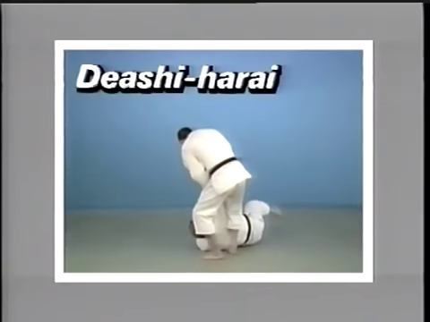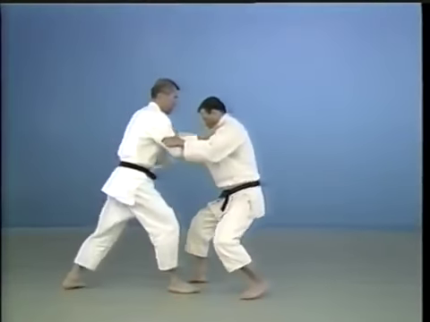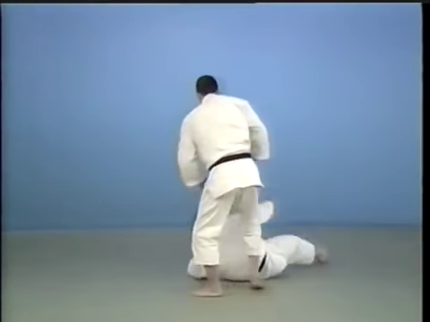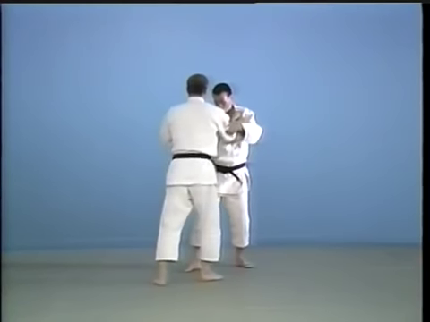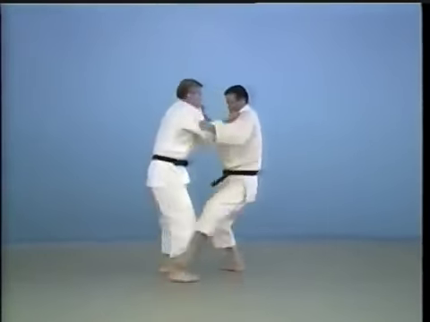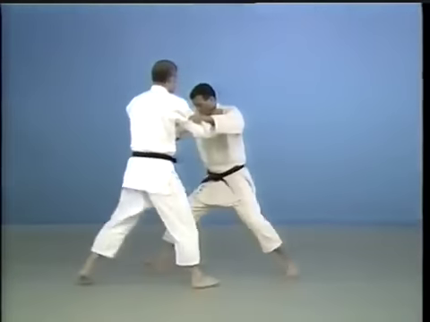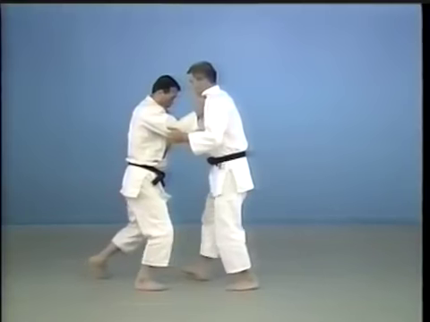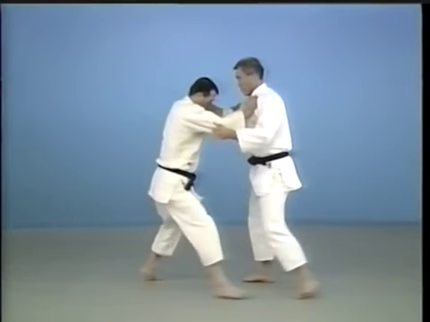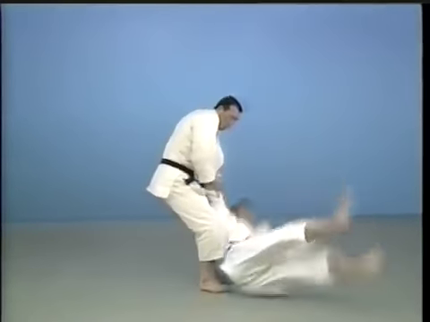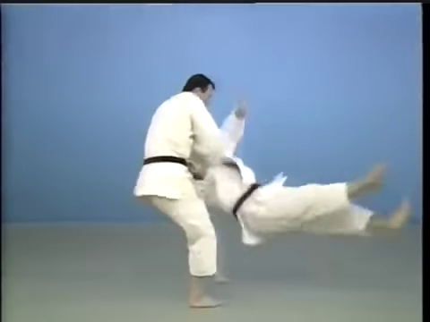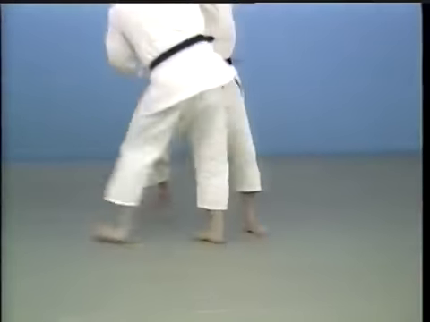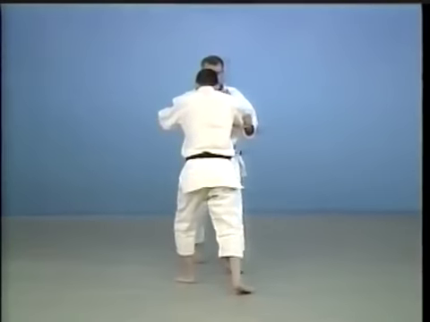Deashi Harai. In Deashi Harai, you sweep away one of your opponent's feet that's moved forward. When your opponent steps forward with his right foot, you open up with your right and sweep using your left foot. Here you sweep the retreating right foot of the opponent who's trying to move back. Here you lead your opponent around and sweep his right foot as he steps forward.